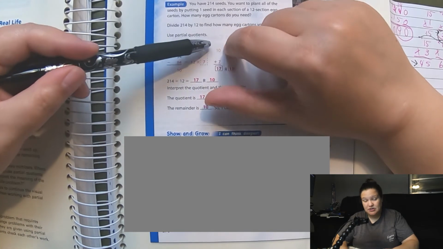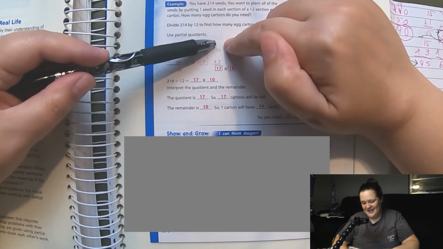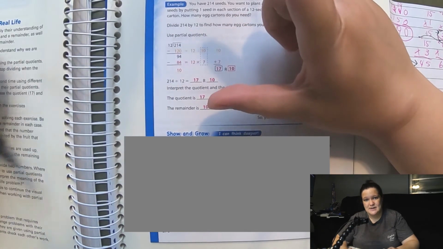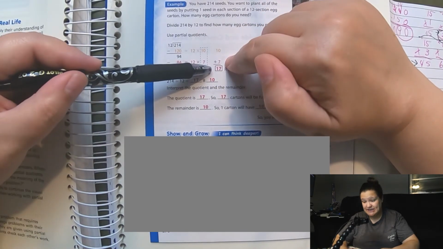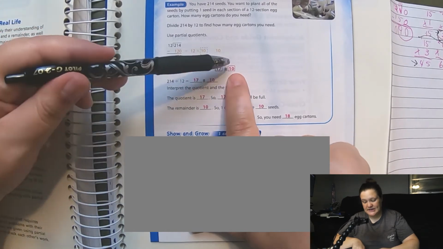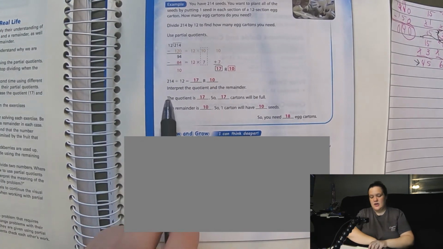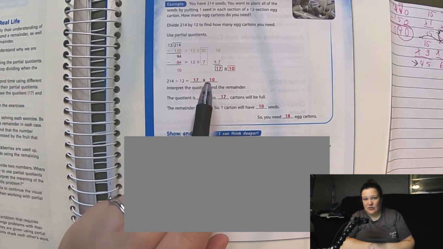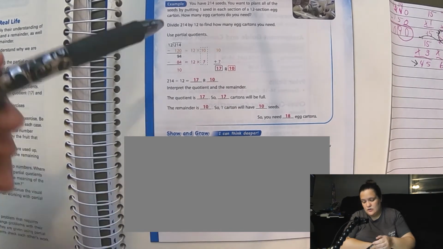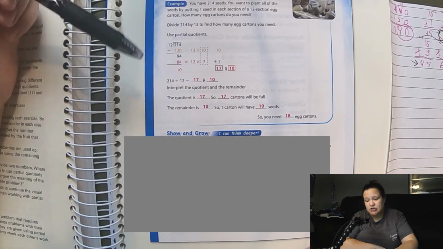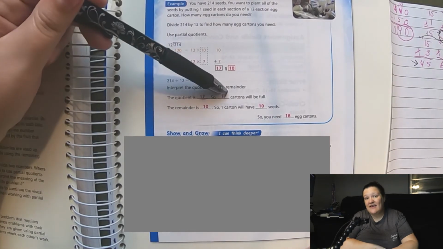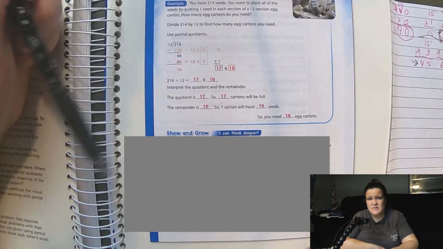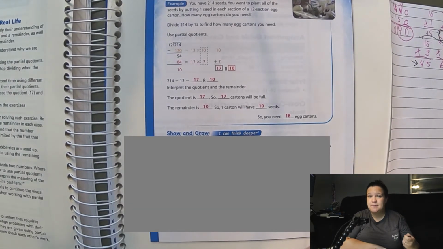Add up your 10 and your 7 to get your partial quotients together. 10 plus 7 is 17. And then whatever is left here is the remainder. Okay, so 214 divided by 12 is 17, remainder 10. So the whole quotient is 17. So we need 17 cartons that are going to be completely full.